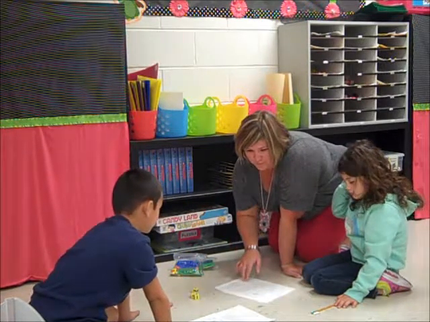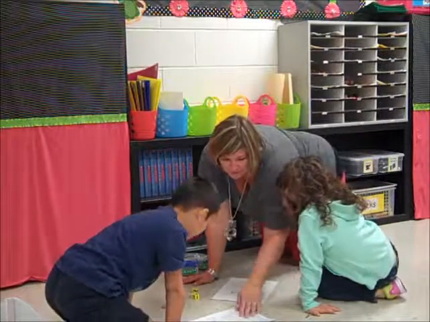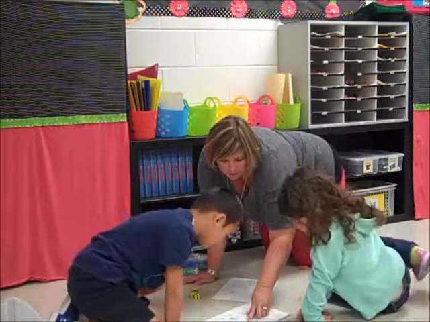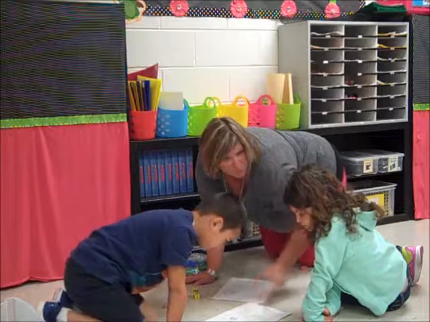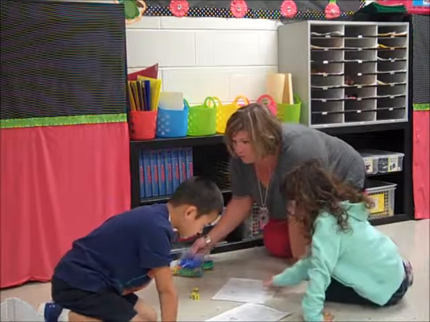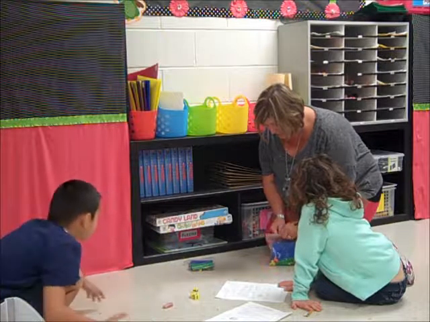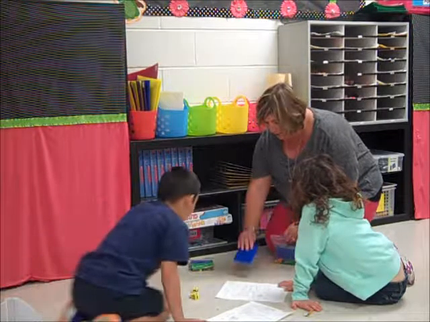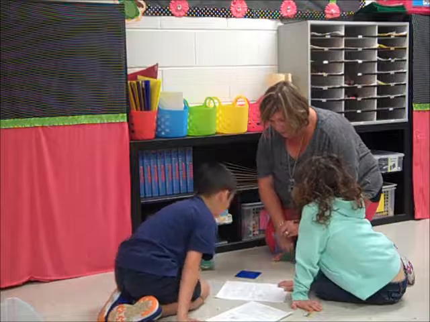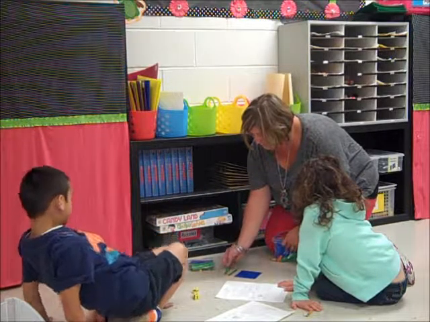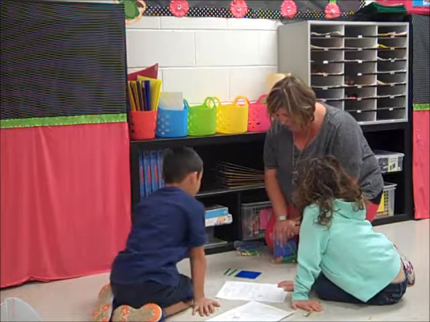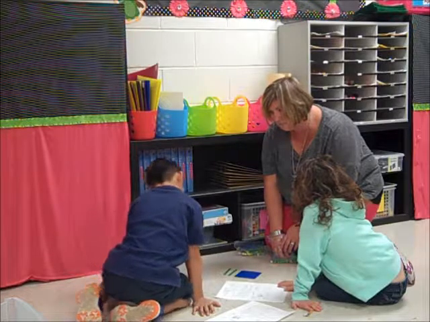Let's look. Look what we have here. We have 100 plus 20 equals 4. Let's look at these blocks. Let's see if that's right. We have 100 plus 20. Does that equal 4 ones?